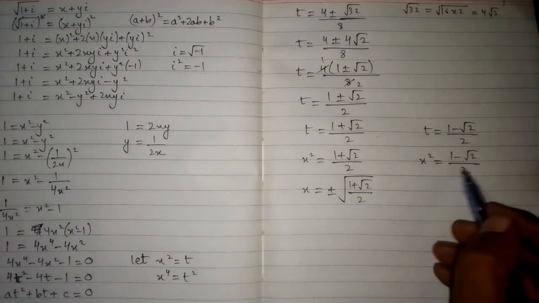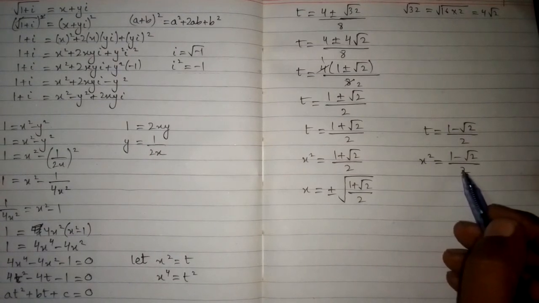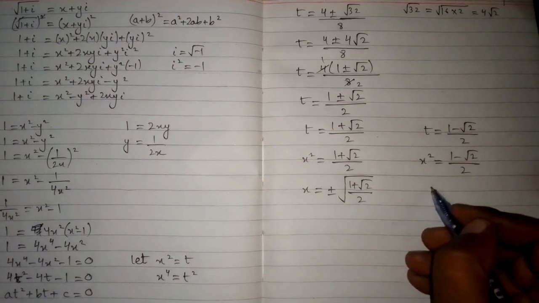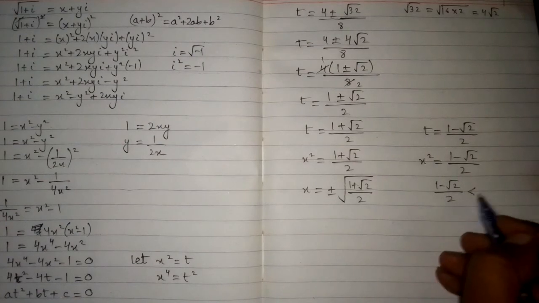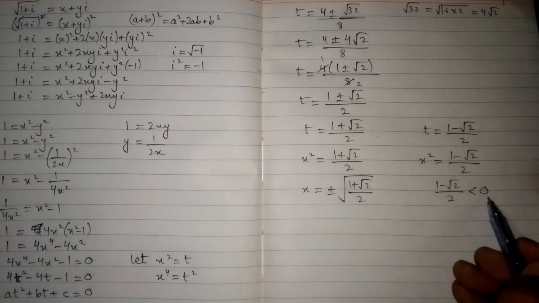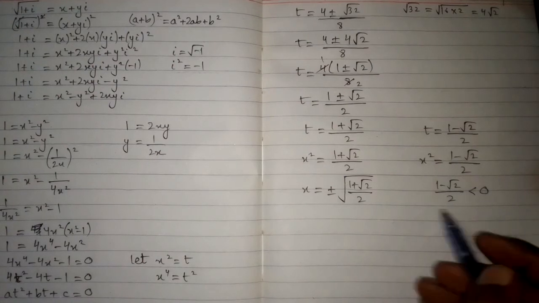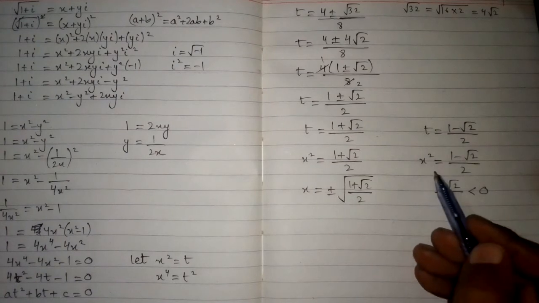And here we cannot take the square root of both sides, because 1 minus under root 2 upon 2 is a negative number, or we can say that 1 minus under root 2 upon 2 is less than 0. And we know that x is a real number.